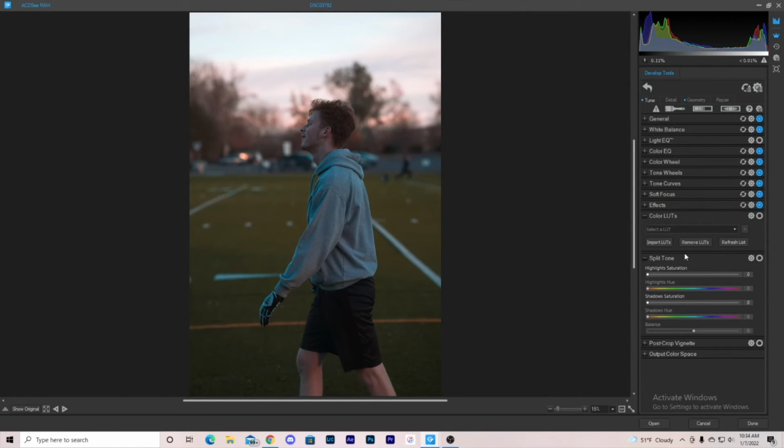In the split tones, this is what you have in Lightroom, where you have your highlights and your shadows, and then you have the hue and saturation for both of those. So I can adjust those a little bit. And I'm going to leave the shadows how they are. And then you also have your balance down here as well. So I'll increase that a little bit.